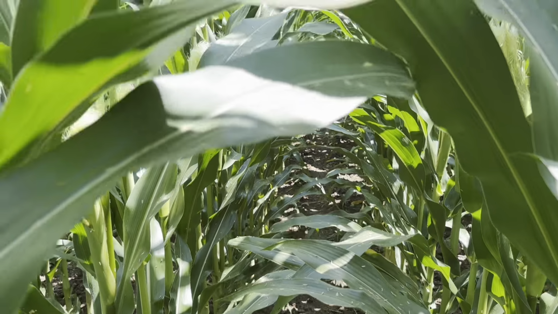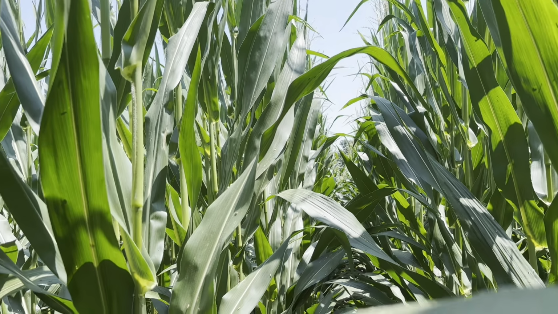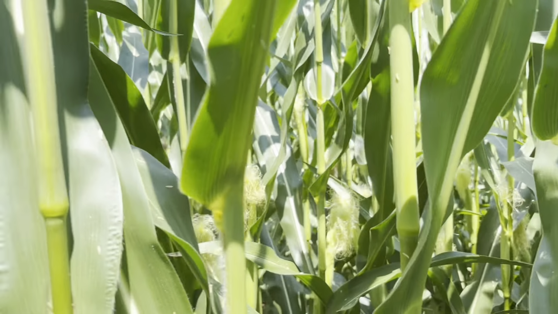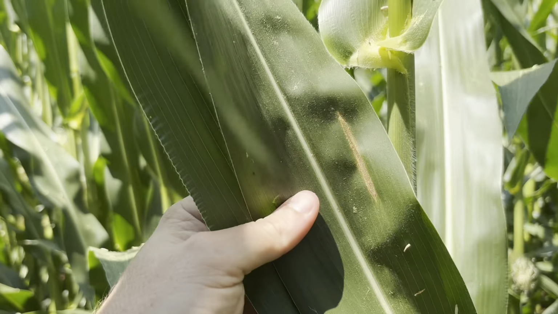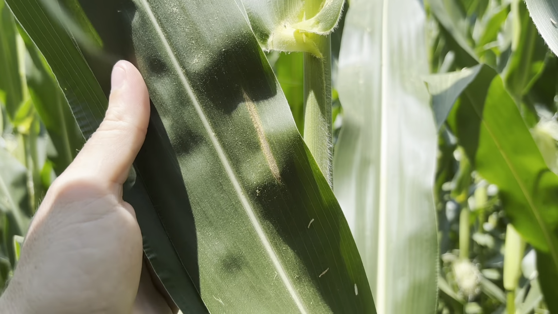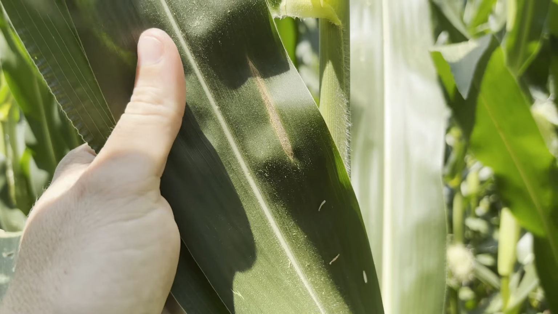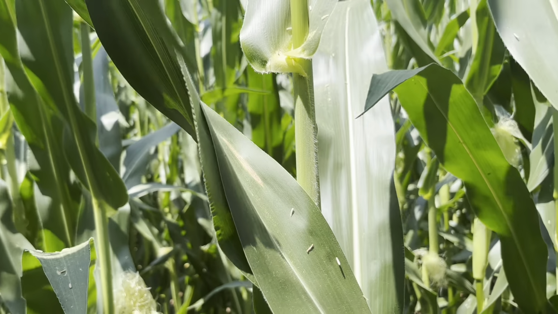If I can find any, I'll show you. You guys let me know if you can spot some. But for the most part, I am really just not seeing any. Right here, here's one. There's one northern corn leaf blight lesion. Once again, tapered on both ends, and it does cross the leaf veins there in the leaf. So easy to tell that way.